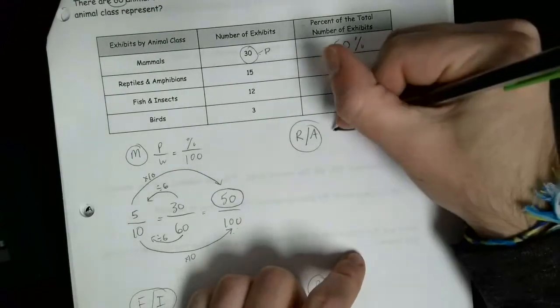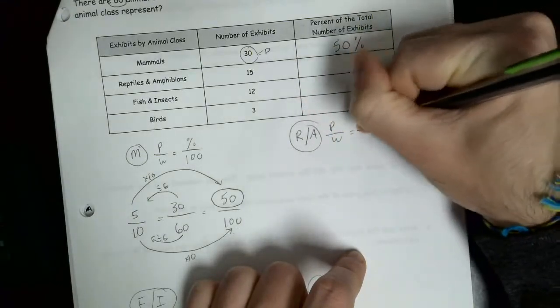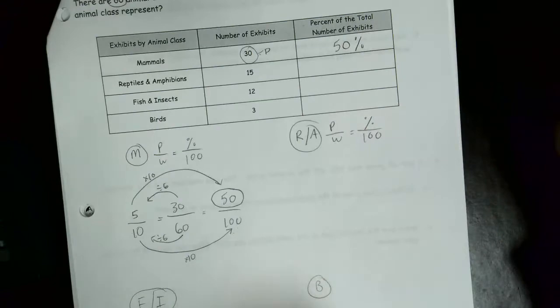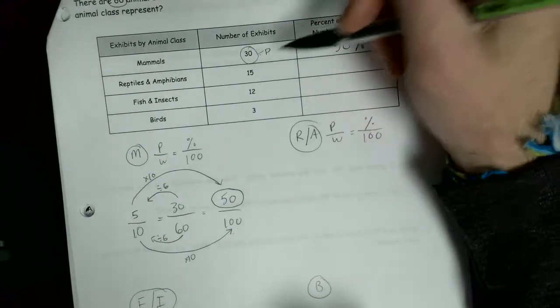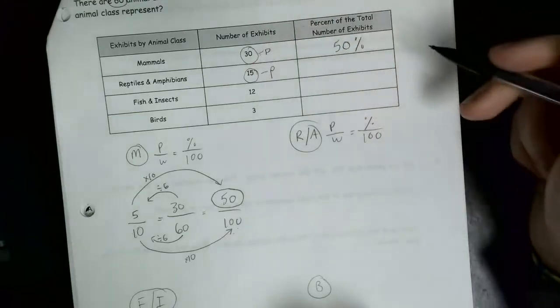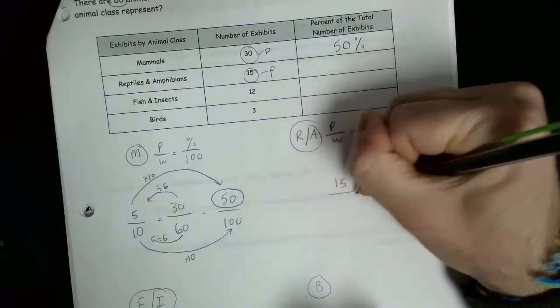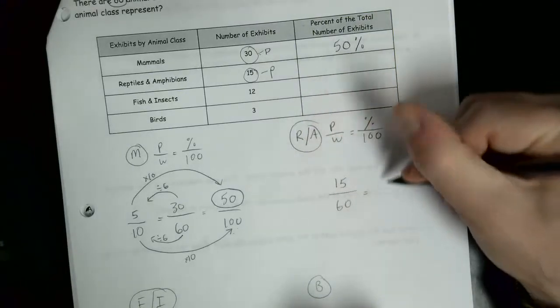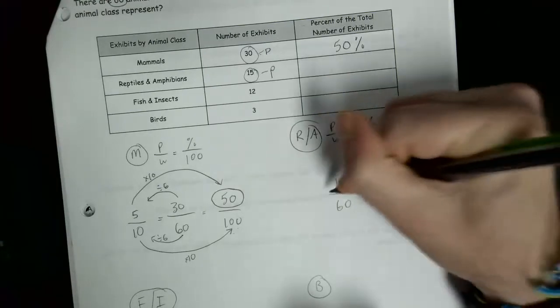So we're going to use percent proportion again: part over whole equals percent over 100. Just going to practice it. Now, for reptiles and amphibians, the part is 15. The whole, again, is 60. We're still using that same whole. The percent is what we're trying to find out of 100.